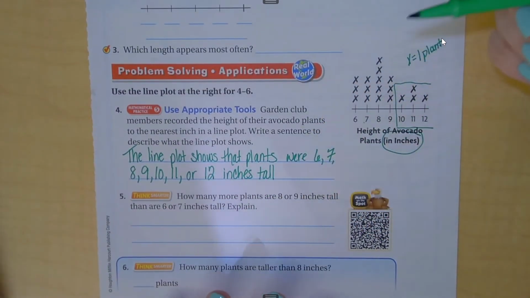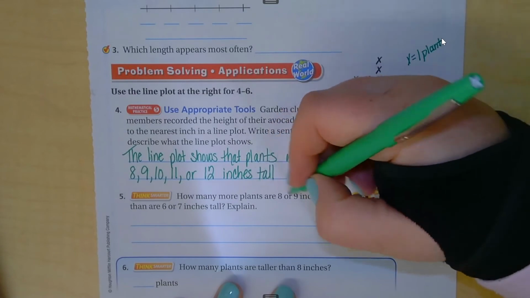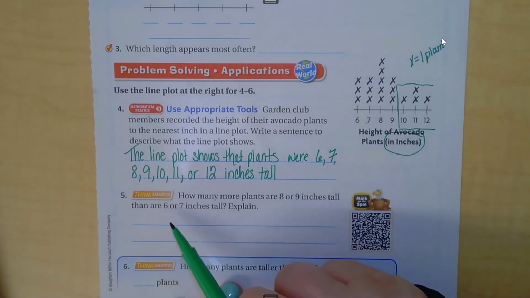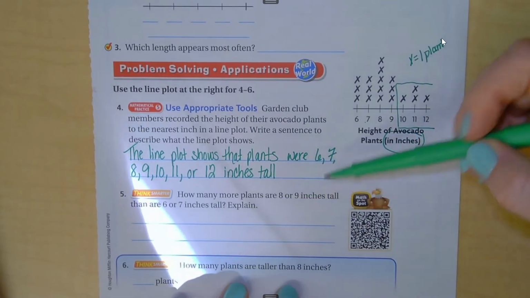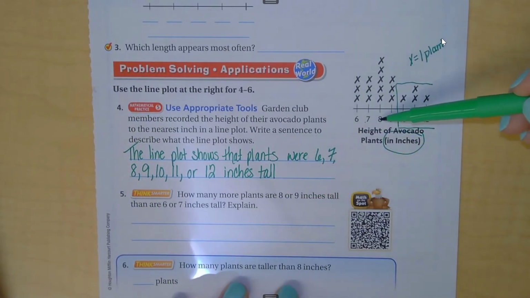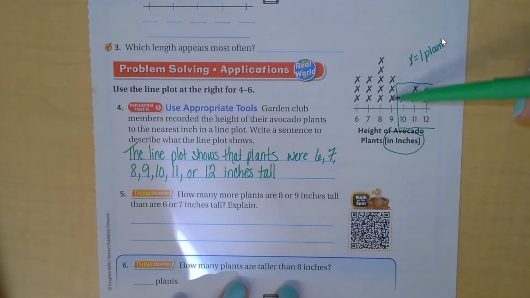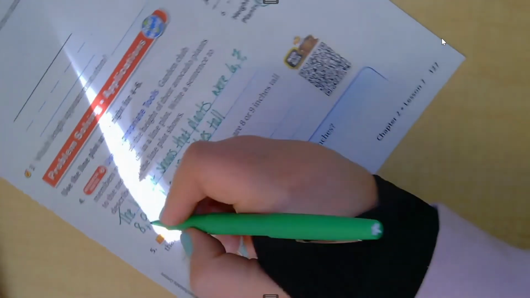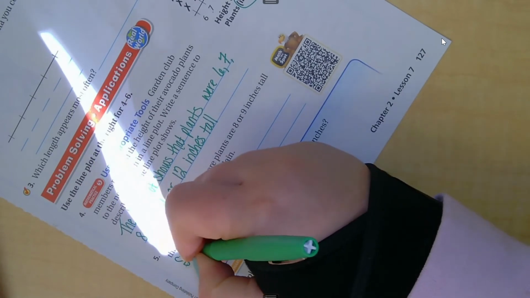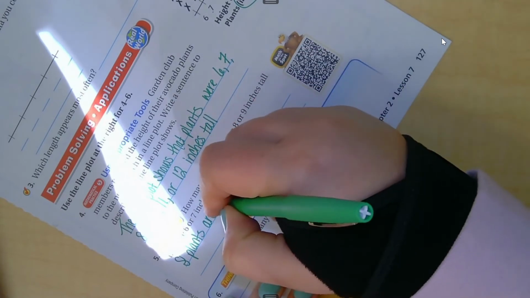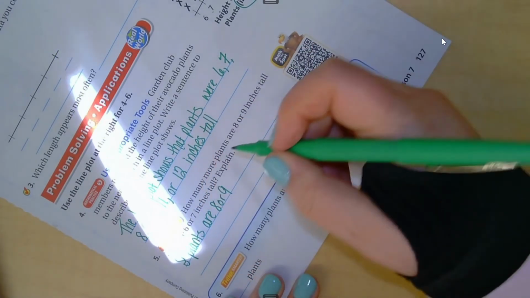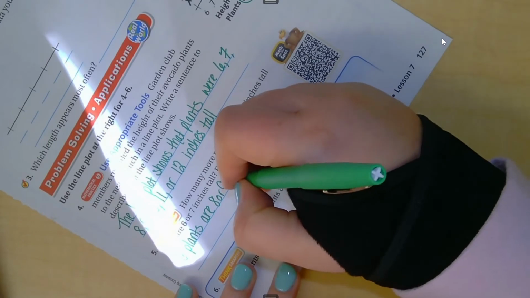How many more plants are 8 or 9 inches tall than are 6 or 7 inches tall? The first thing we have to do is find out how many plants are 8 or 9 inches tall. So 8 or 9 means we're going to include both of them. Let's count them up. 1, 2, 3, 4, 5, 6, 7, 8. So 8 plants are 8 or 9 inches tall. It's asking me to explain, so that's why I'm writing it out.